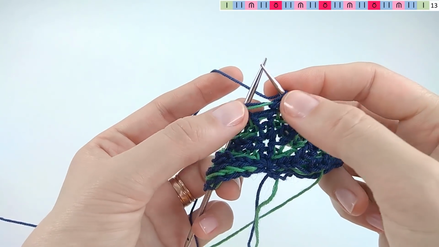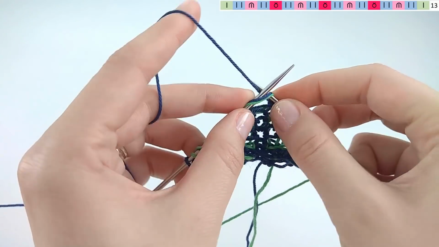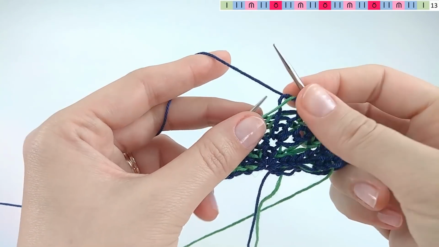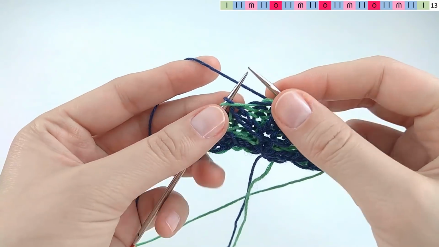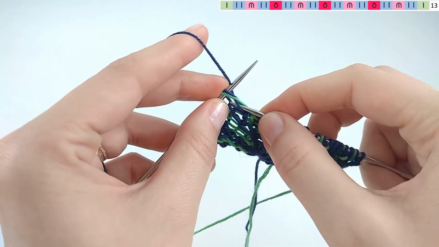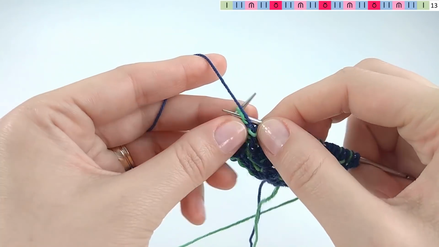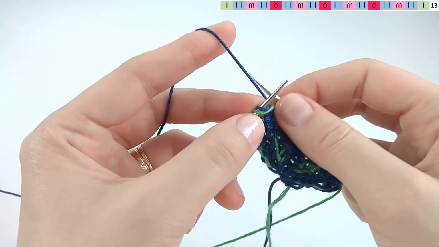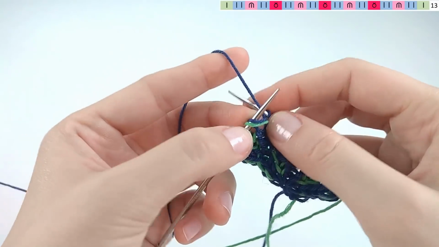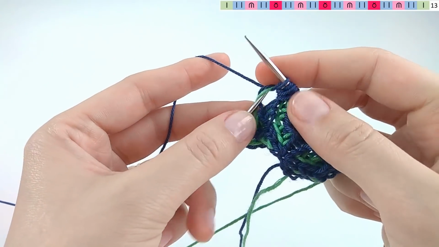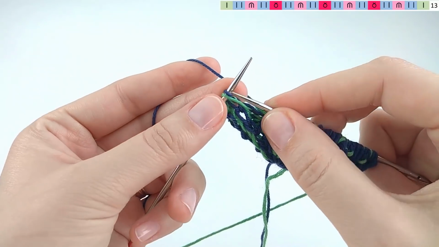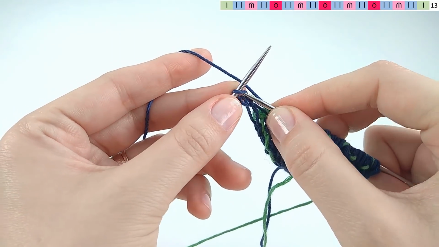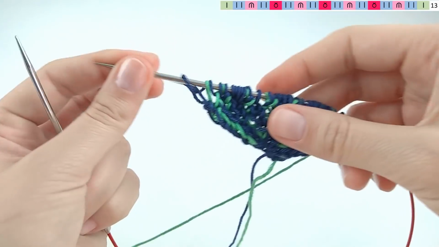So for the increase, brioche knit, yarn over, brioche knit, yarn over, brioche knit, until you have 5 stitches. Then you slip the stitch from the needle, slip on yarn over. As I said, you continue with the brioche knit, slip on yarn over, here again the 4 stitches increase, brioche knit, yarn over, brioche knit, yarn over, brioche knit, slip the stitch, slip on yarn over, brioche knit, slip on yarn over, and knit the edge stitch.